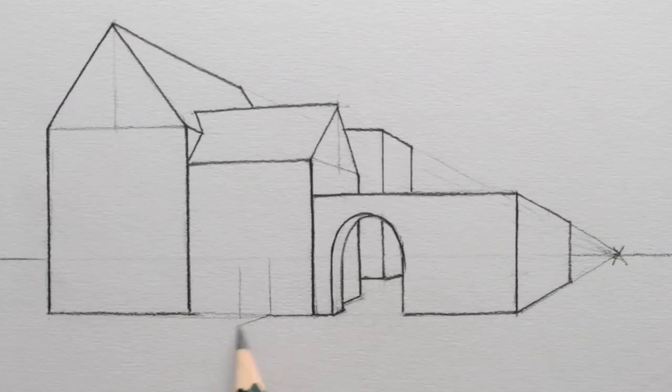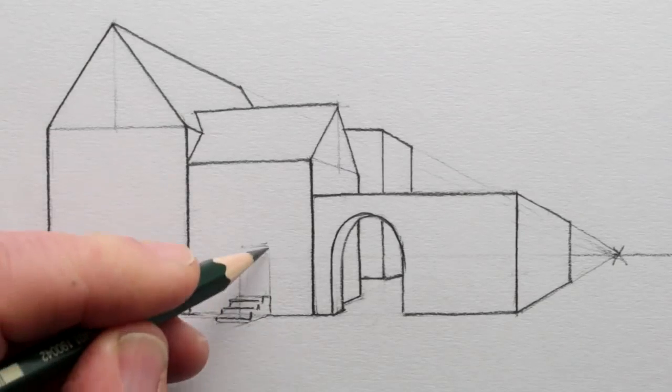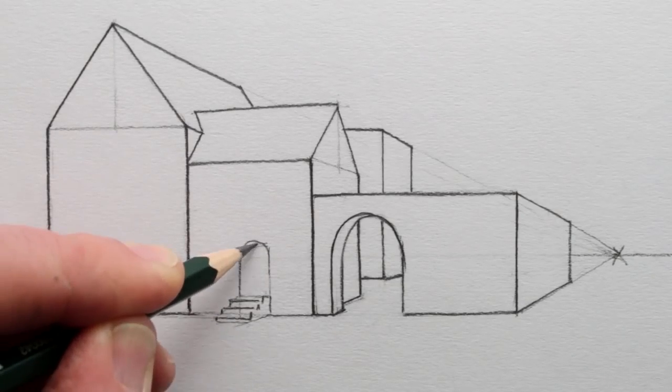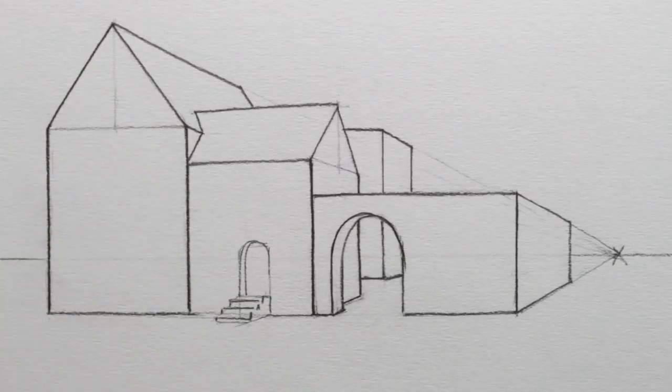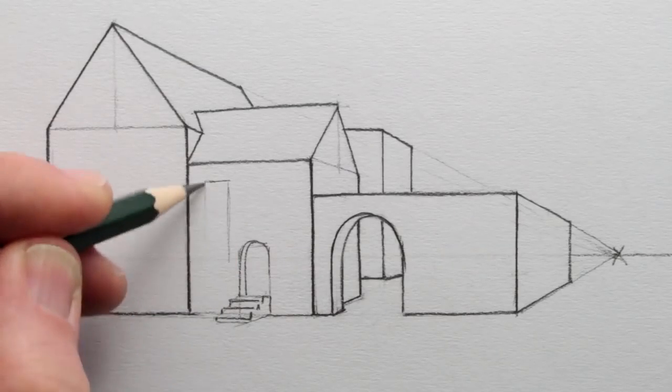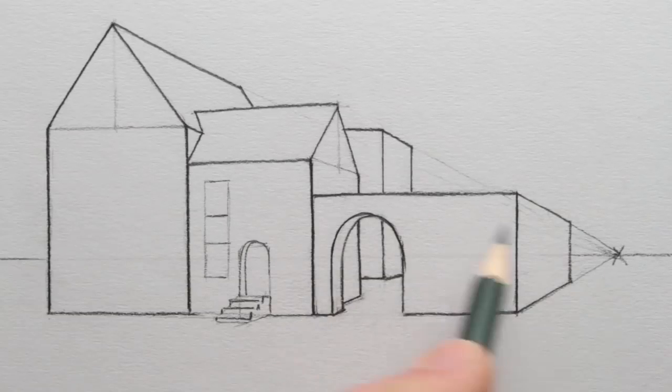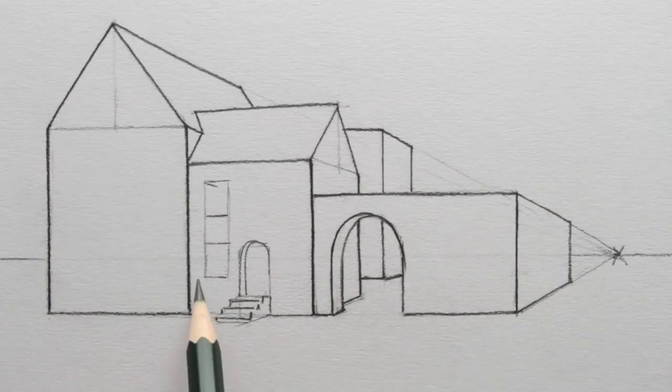Now again, the sides of the steps, the parts of the steps that go towards the right, those lines will all follow diagonal paths to our vanishing point. So we're going to use the vanishing point for all of the sides of all of the shapes that go to the right. So we can use the vanishing point to find the inside corners, the thickness of each of our windows.